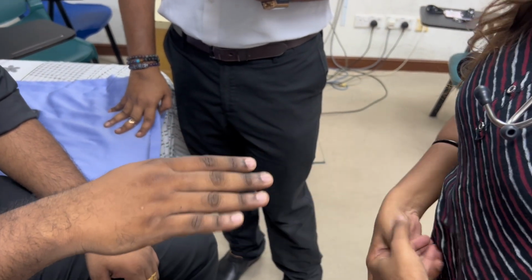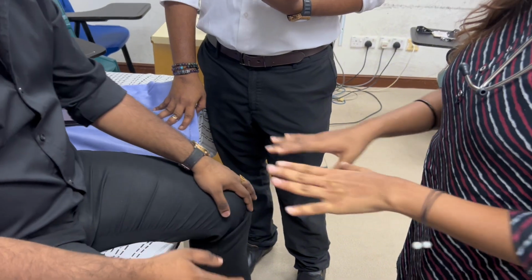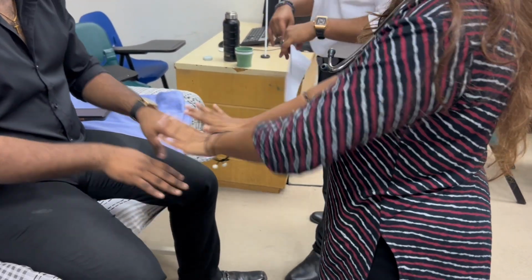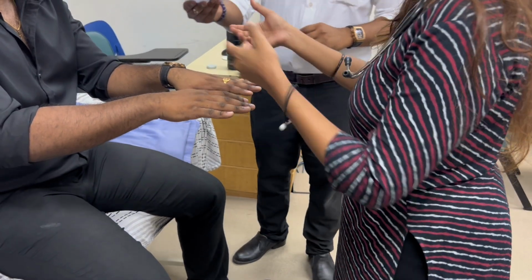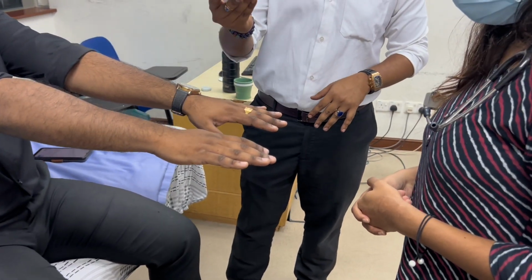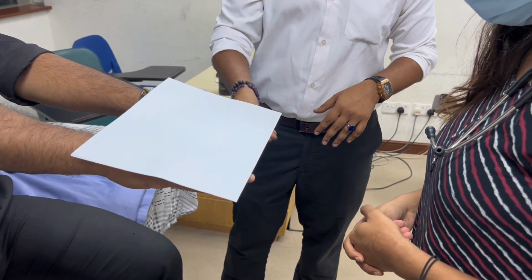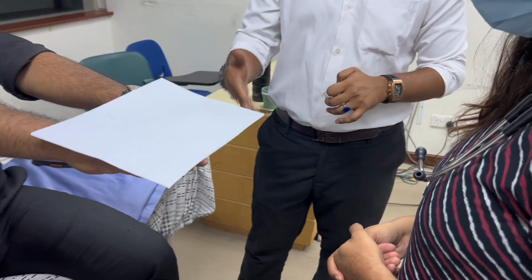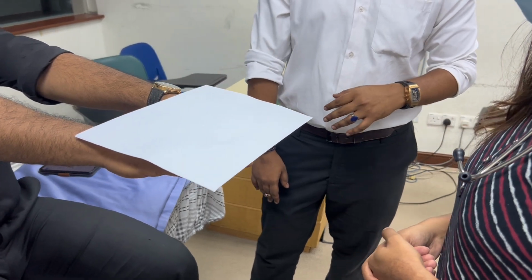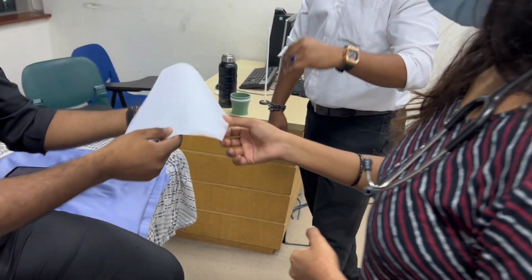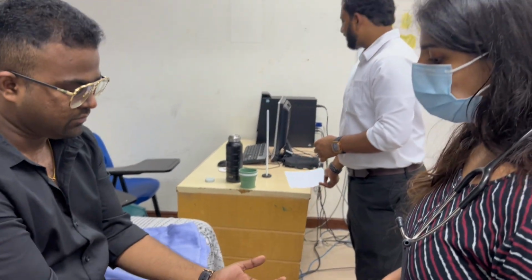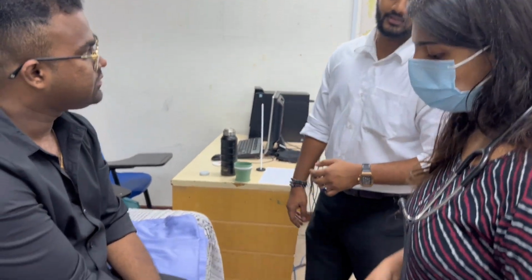Then fine tremor. How will you look for fine tremor? Ask the patient to extend the hands, and on the dorsal aspect of the hands, leave a paper and see if the paper actually moves. This is an example of fine tremor. This one is without fine tremor. Then look if there's any fibrillation, and then palpate the radial pulse.